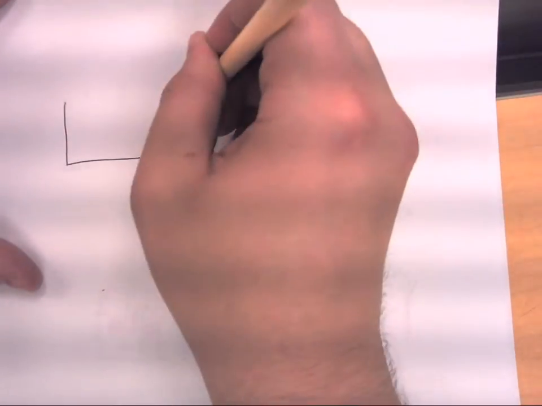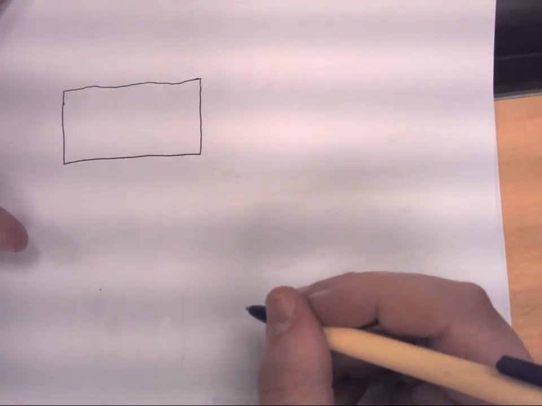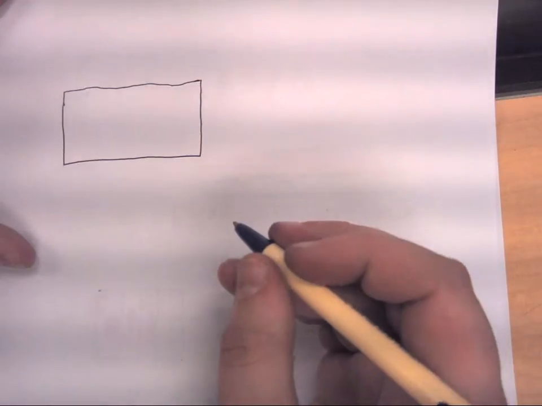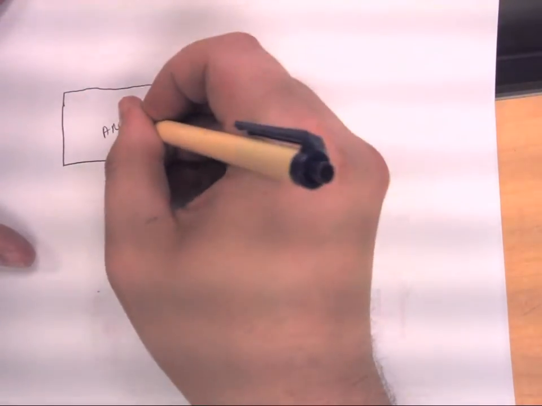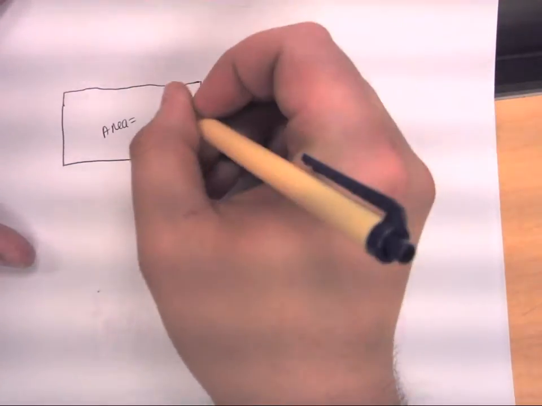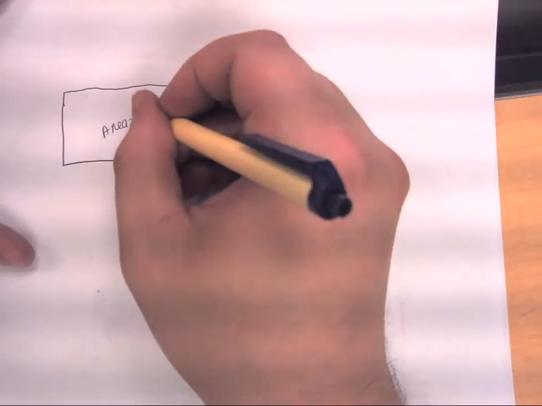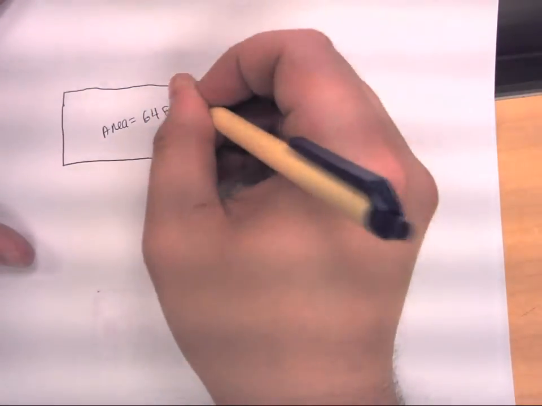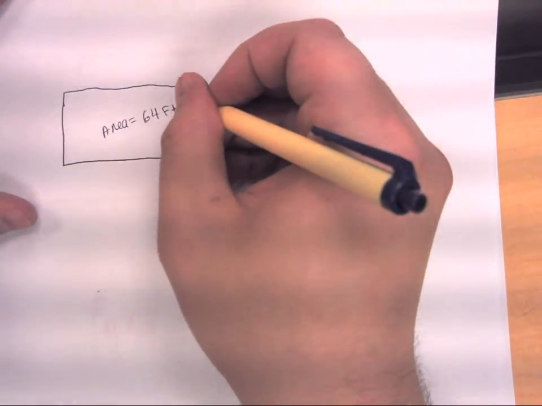So let's say I have another rectangular area, and let's say this is a parking lot, and we'll say that this parking lot has an area of 64 square feet. So it's a very small parking area.